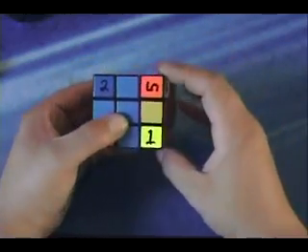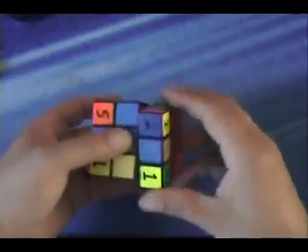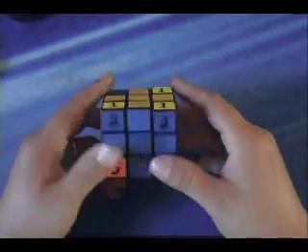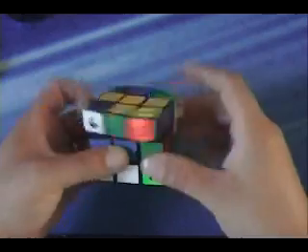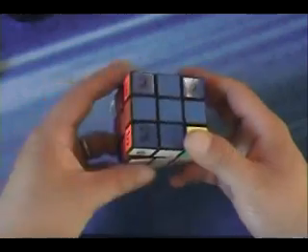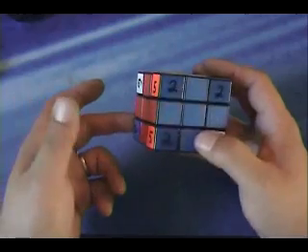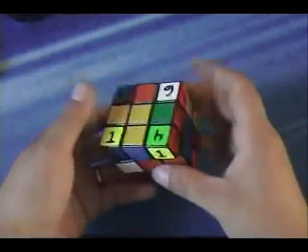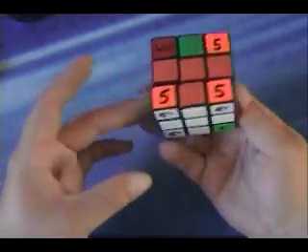Then I execute. Setup move, switch this one and this one with a Y perm. Undo setup move. Now that one's solved. 4 is in its spot. 2, which goes here. We gotta get that on top. Do a setup move. Switch it using a Y perm. Undo setup move. There's the 2. 5 is back here. Setup move. It's on top. Undo setup move. That piece is solved.